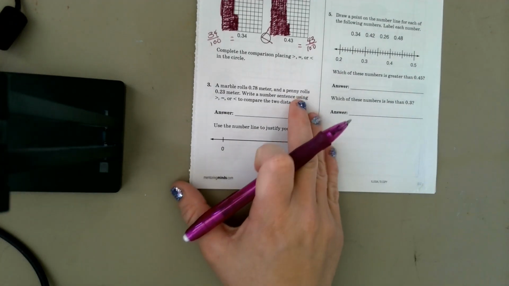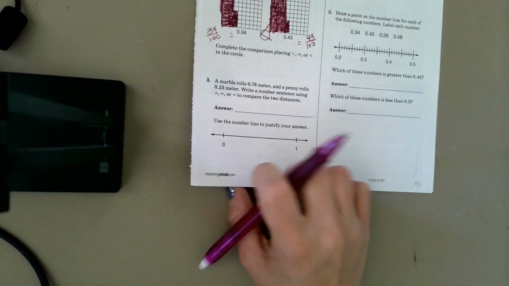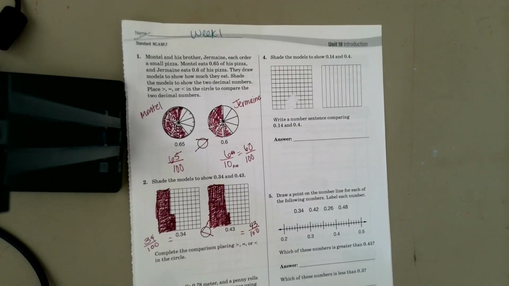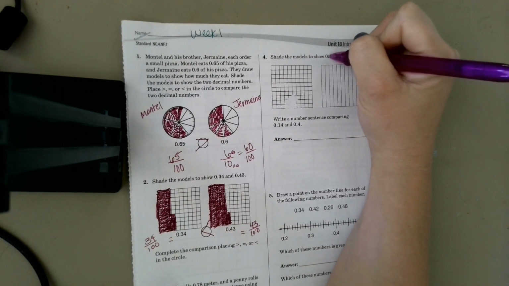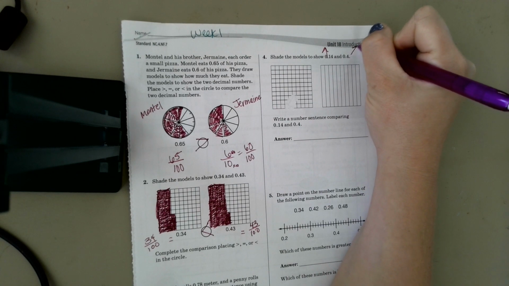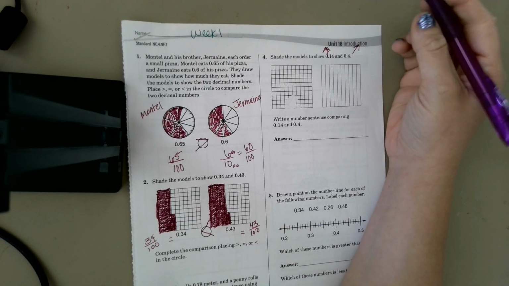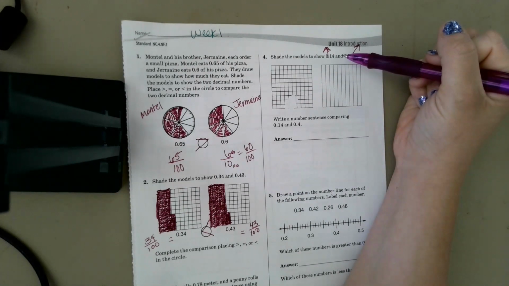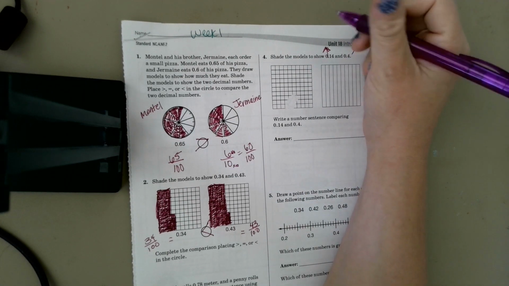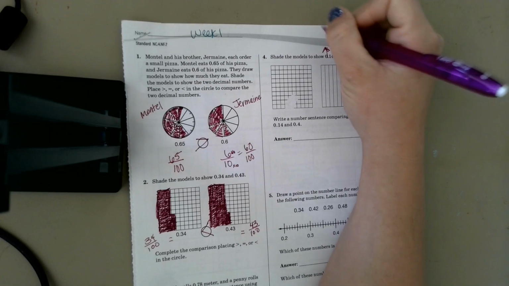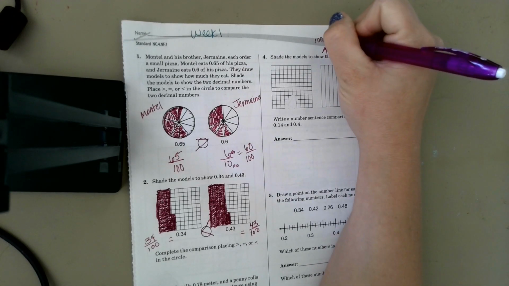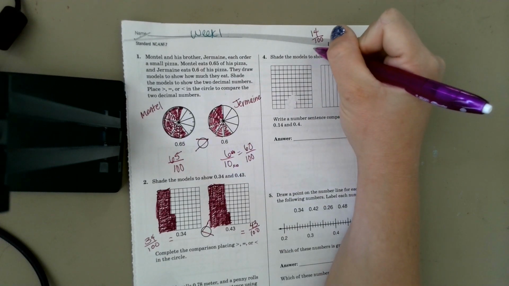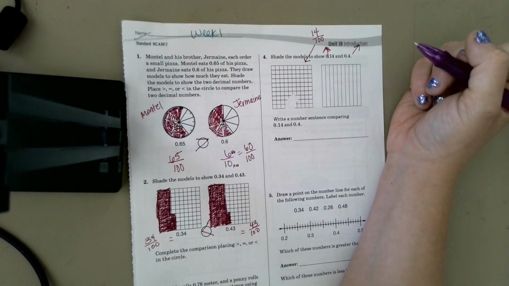Actually, let's skip around. Let's go ahead and do number 4, because number 4 is very similar to number 2. So number 4, it says shade the models to show 14/100ths and 4/10. Okay, so I want you to think about what 14/100ths would look like as a fraction and what 4/10 would look like as a fraction. And like I've told my class, if you can read the decimal, you can pretty much know the fraction. So 14/100ths, that means my denominator is out of 100 and 14 are shaded. So it's more than likely going to be this picture right here that represents this one, okay?